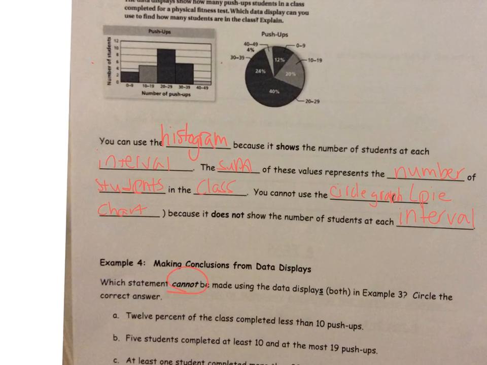12% of the class completed less than 10 push-ups. Okay, we're dealing with less than 10, so we can't go up to 10, anything under 10. Can we make this statement true by looking at either or both of these data displays? Let's take a look.